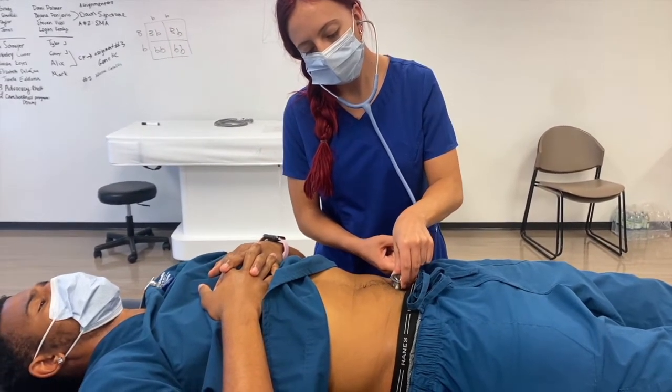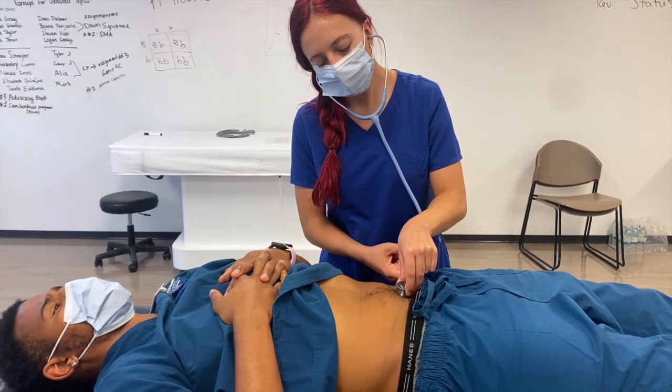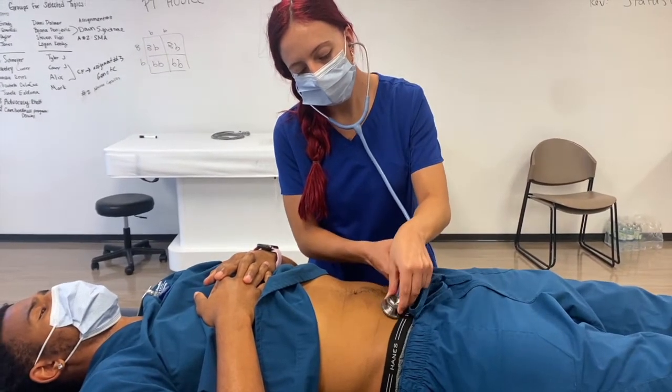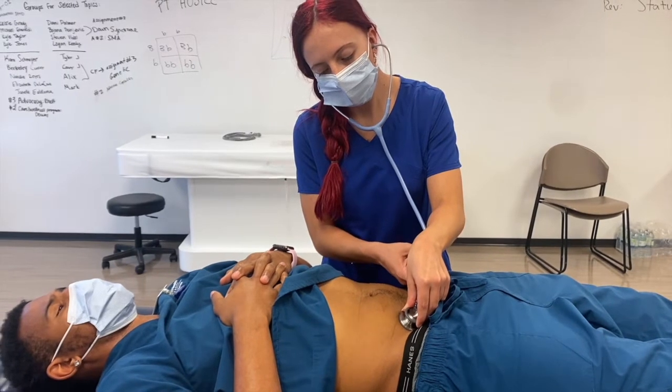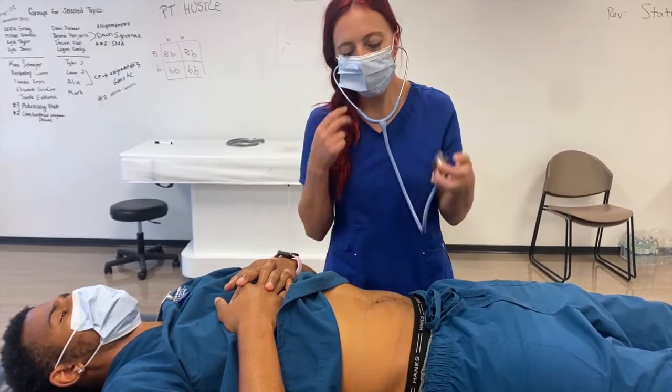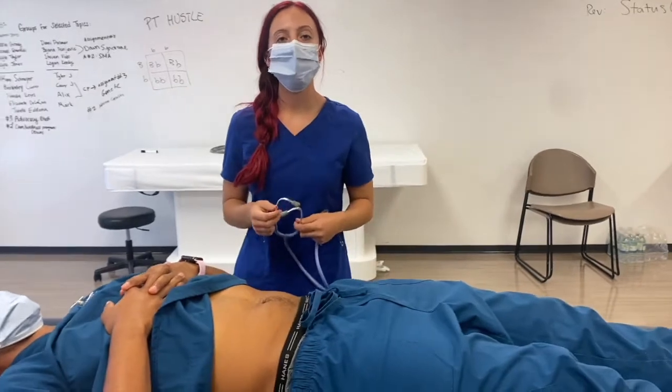As you see here, I continue auscultating now over the common iliac arteries, still hearing no pulse. And with this test, auscultation has a very high specificity, but a poor sensitivity.